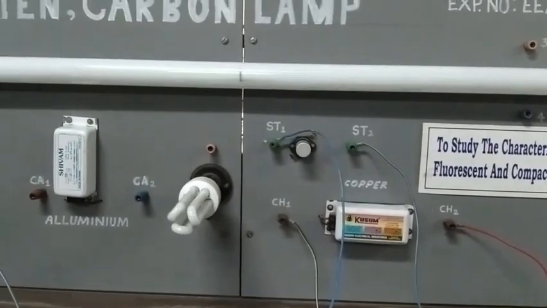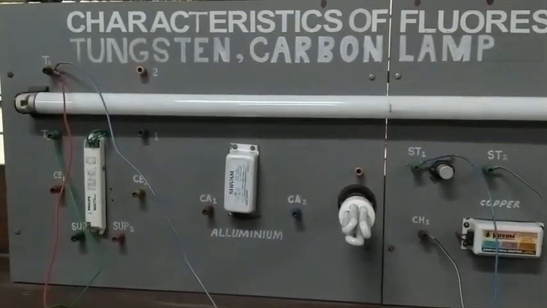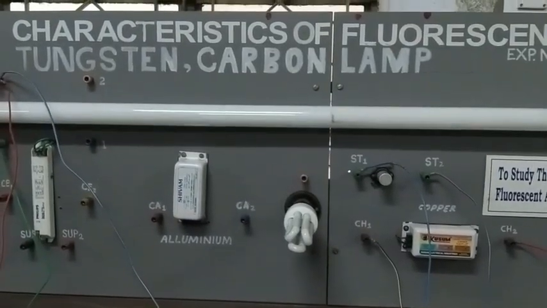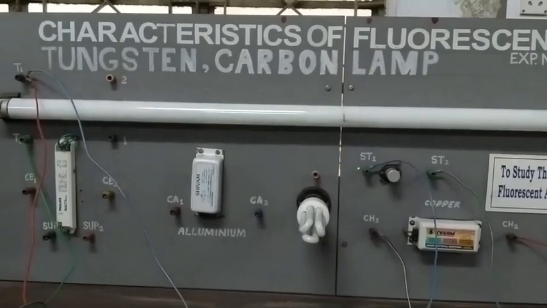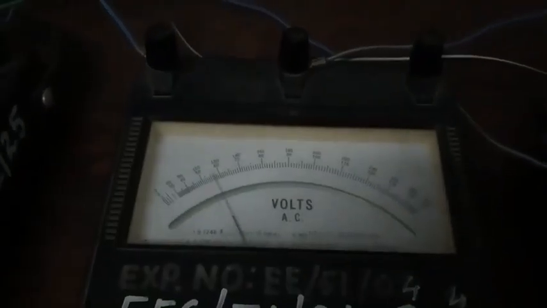Now here I also observe the ammeter reading which is connected to the starter. You see how much reading there is in the ammeter connected with the starter.